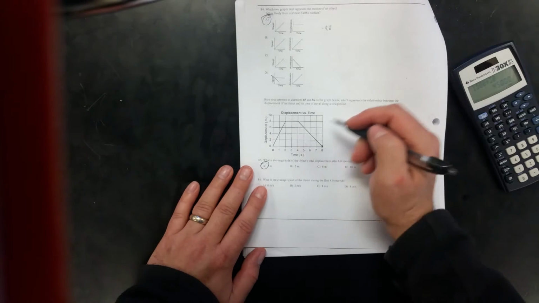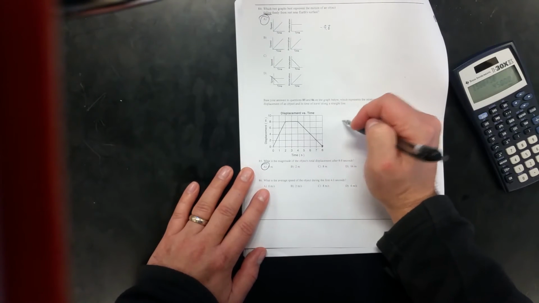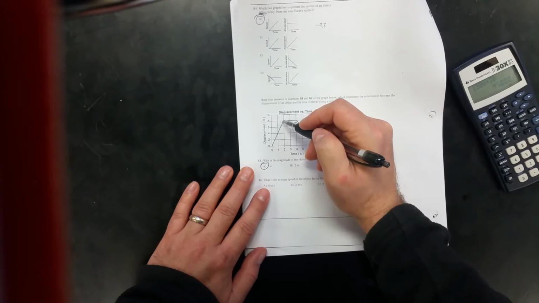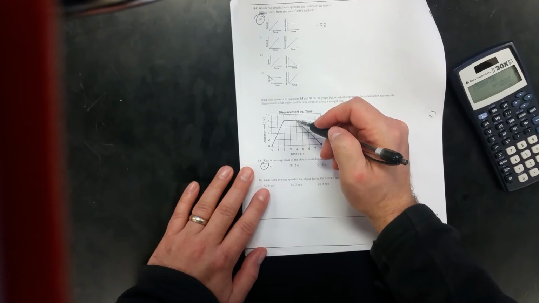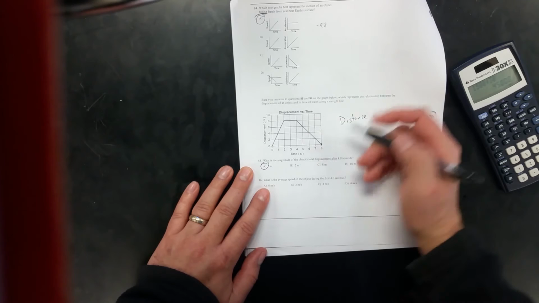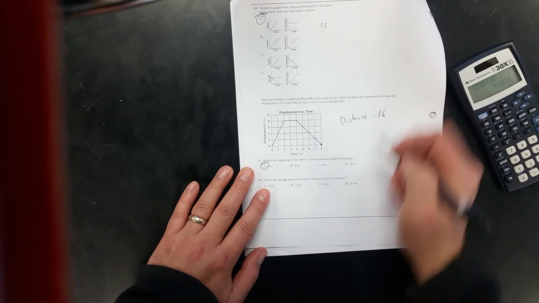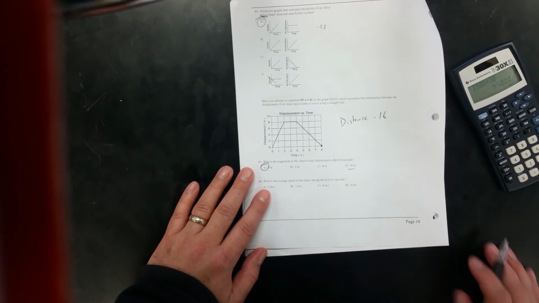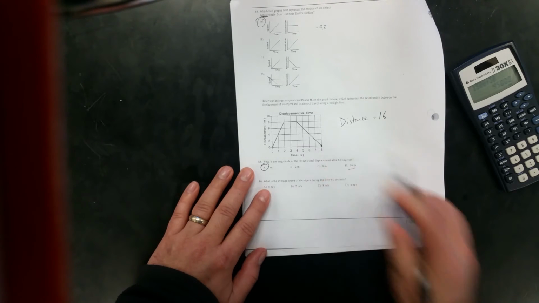If you look at the whole trip, the total distance it's traveled, which isn't a question they ask, is going to equal 8 forward. Then it's standing still for 3 seconds, and then it goes backwards another 8. So the distance traveled is 16. That's where you get this number. But the displacement is how far from the start it is, and it's back at the starting point, so it's 0.